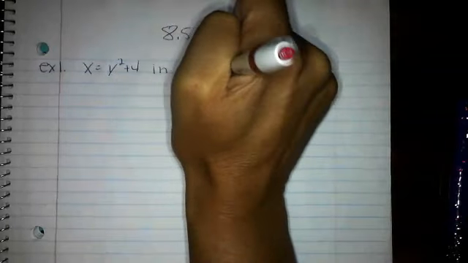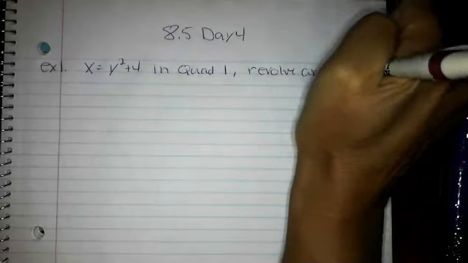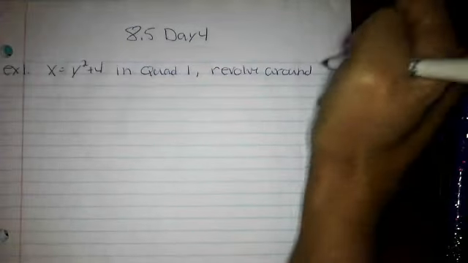We are going to take x equals y squared plus 4, the part of this graph that's in quadrant 1, and revolve it around the vertical line x equals 5.